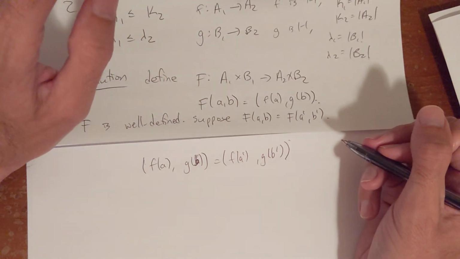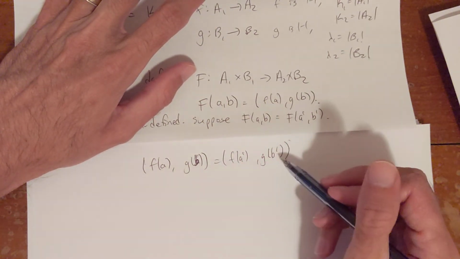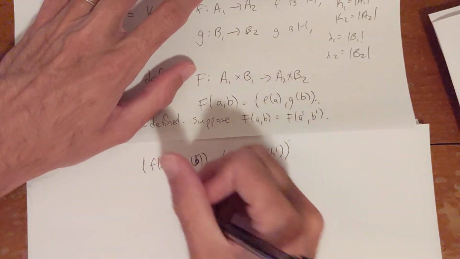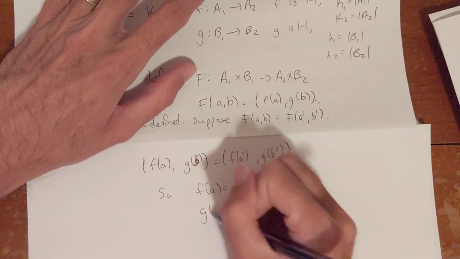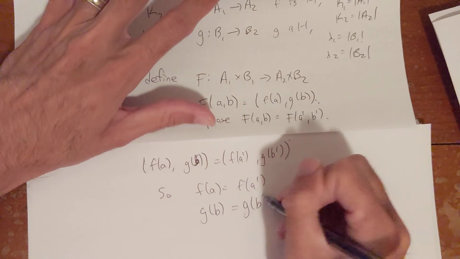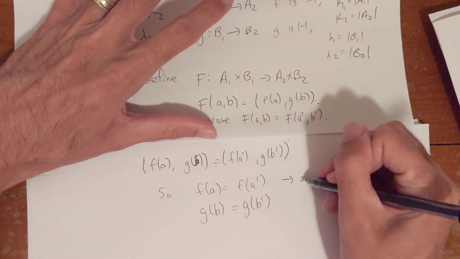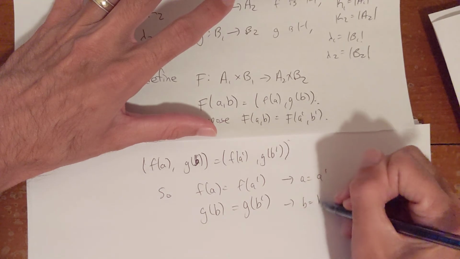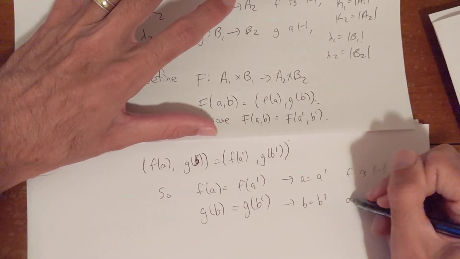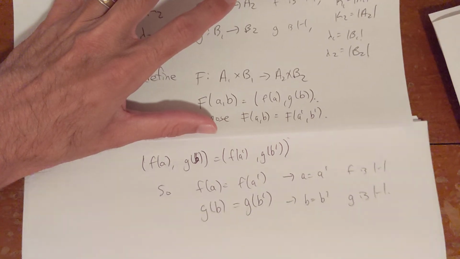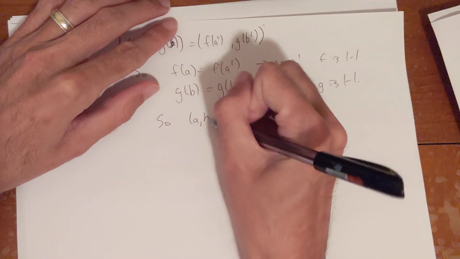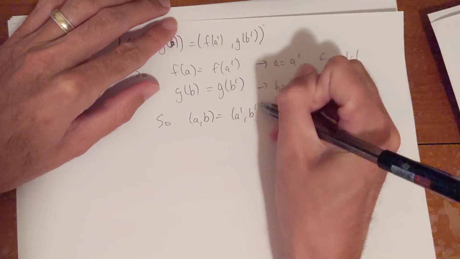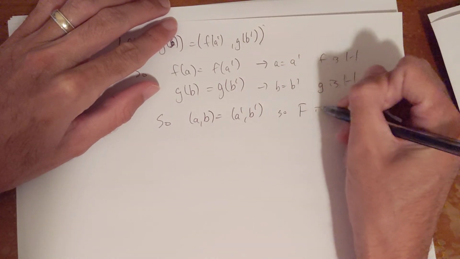So now we have these two ordered pairs are equal, so each entry has to be equal. And f and g are both one-to-one, so a equals a prime and b equals b prime. That's what we wanted to show. So the ordered pairs are equal, so F is one-to-one.